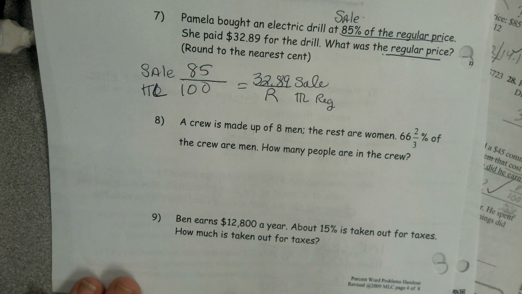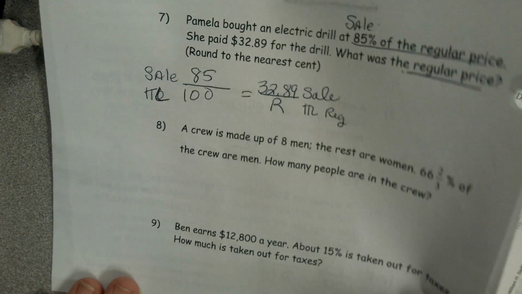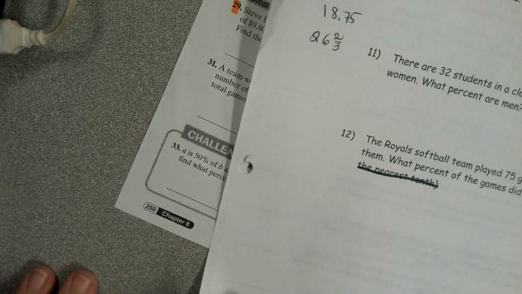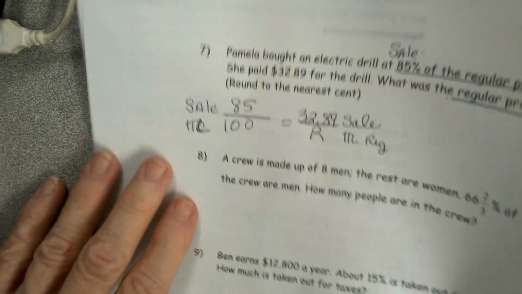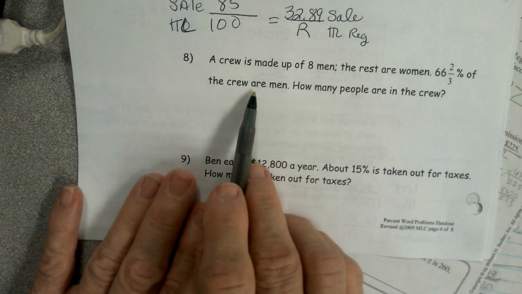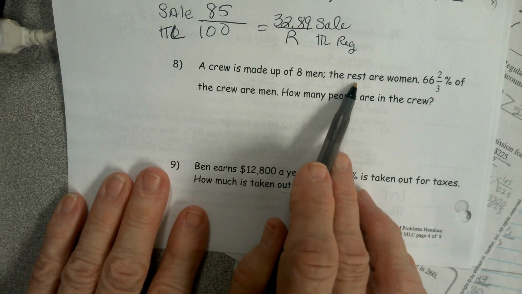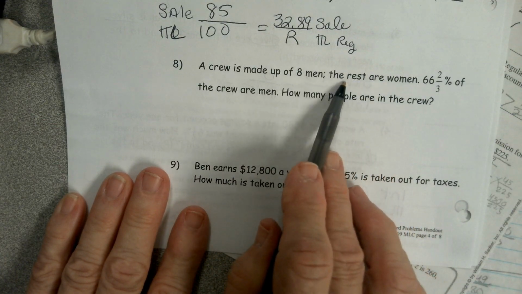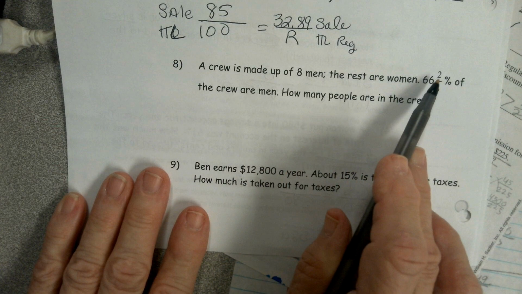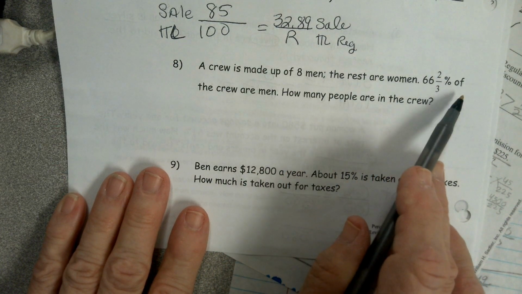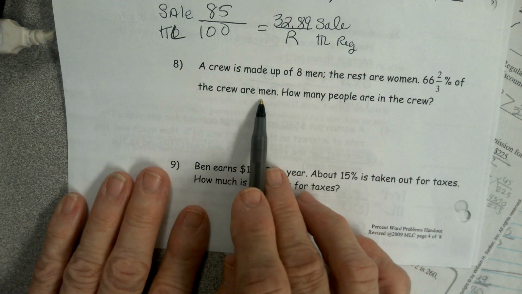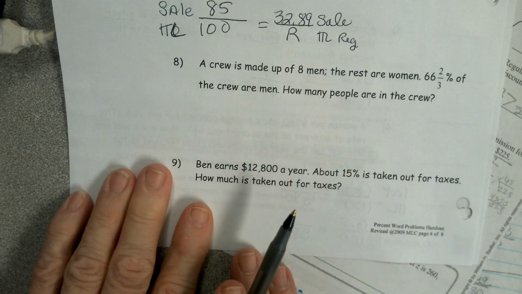All right. A crew is made up of 8 men. The rest are women. 66 2/3% of the crew are men. This is a confusing one.